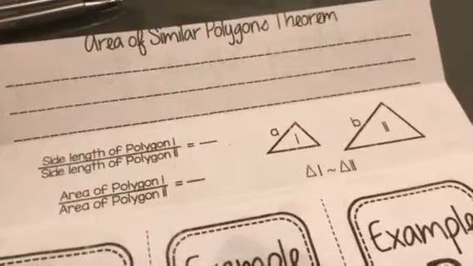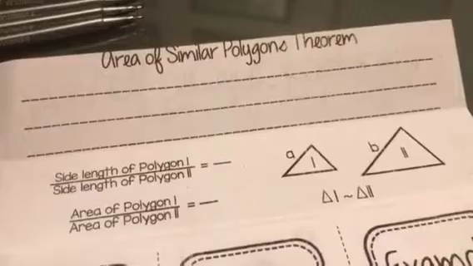So we need to figure out what's the theorem for the area of a similar polygon.